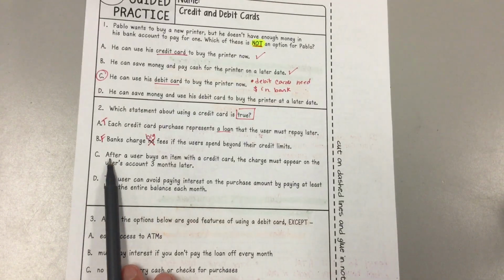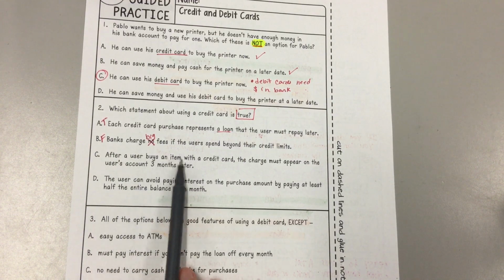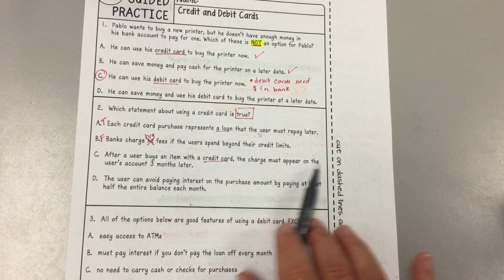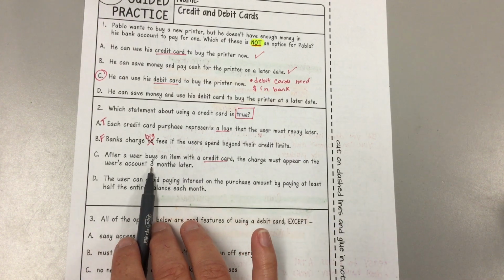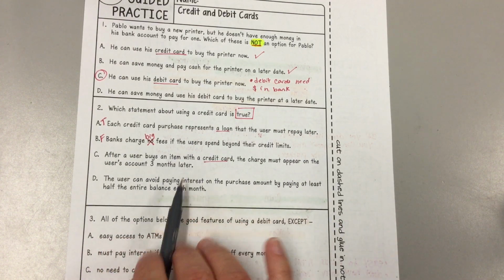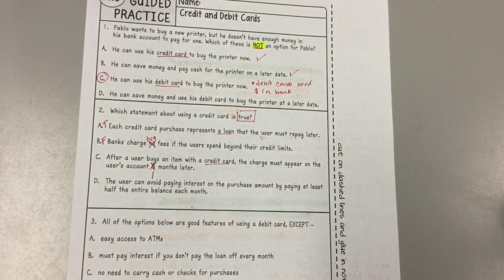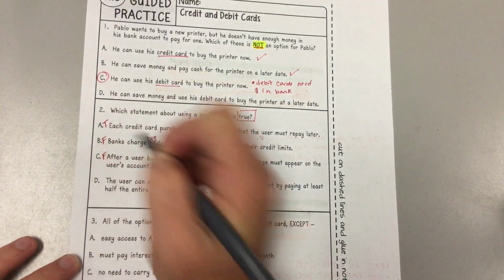After a user buys an item with a credit card, the charge must appear on the user's account 3 months later. No, it occurs in 1 month. As soon as you make it, that next month it's going to be on your account. So that's going to be false.